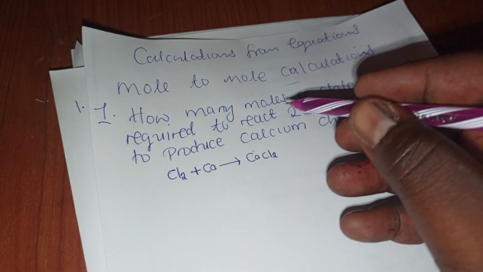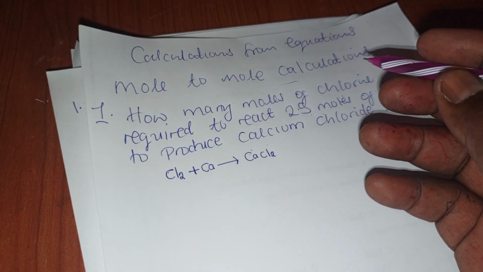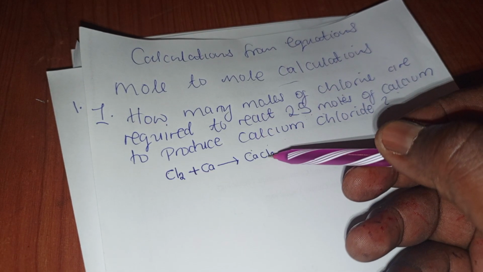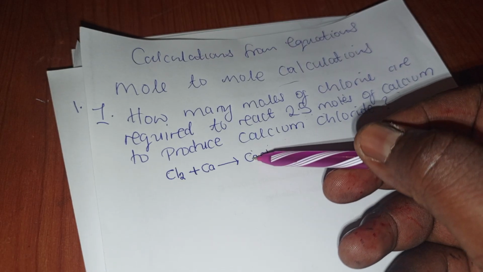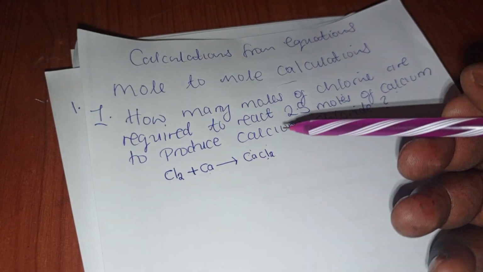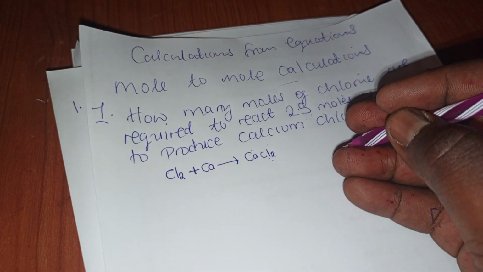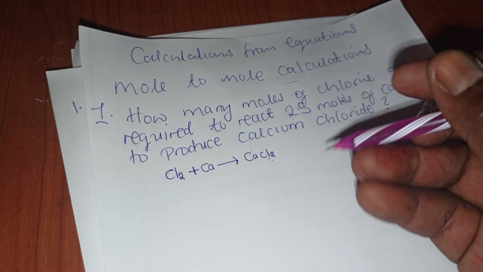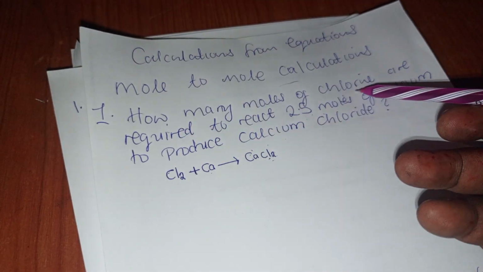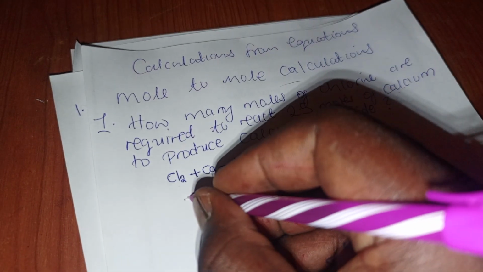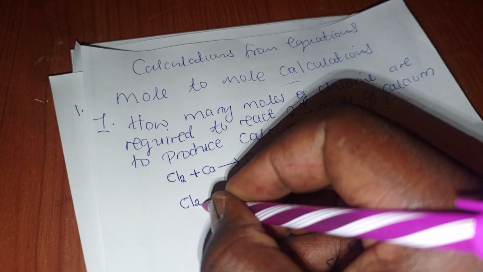Then from here, I'll try to balance the equation. How many calcium are here? We have 1 calcium, and calcium here 1. Chlorine here 2, chlorine here 2 atoms. So the equation is already balanced. Now the question is asking how many moles of chlorine, so I'm finding chlorine, which is this one. I'll write chlorine here.